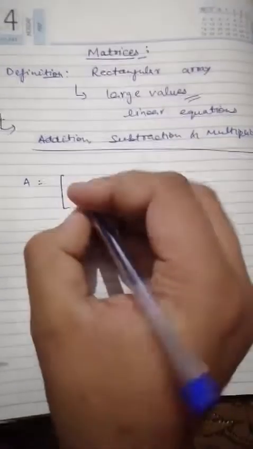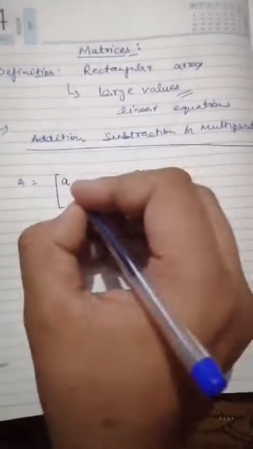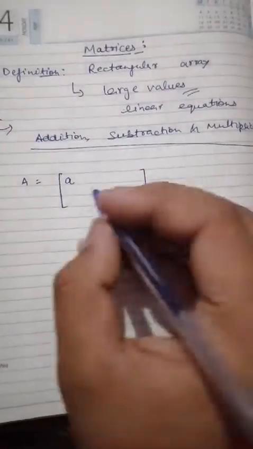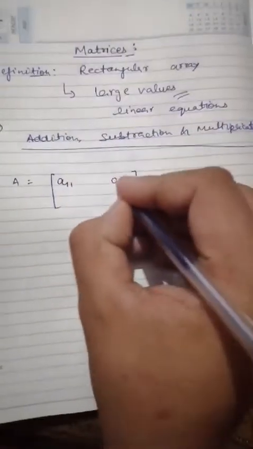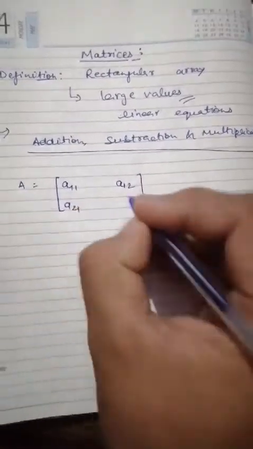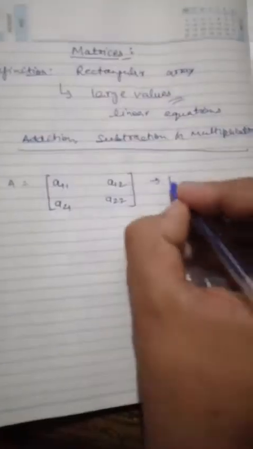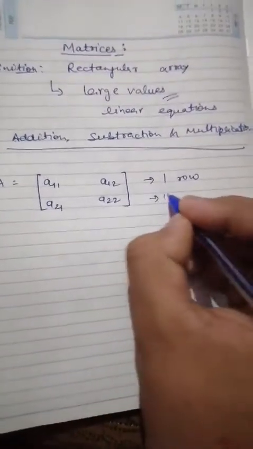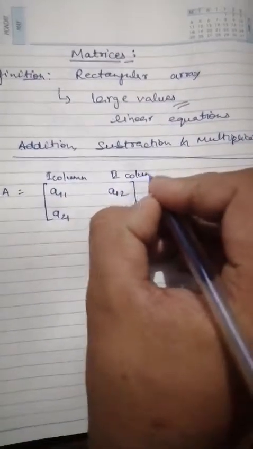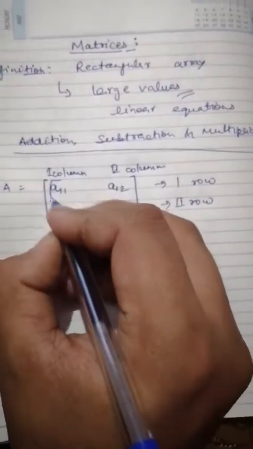Suppose this is a matrix A. It will be enclosed in rectangular brackets and here are its elements. Let's first define the elements A11, A12, A21, A22. Here this is the first row, this is the second row, this is the first column, this is the second column.